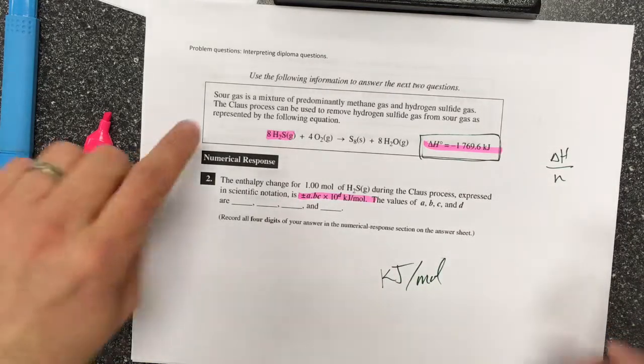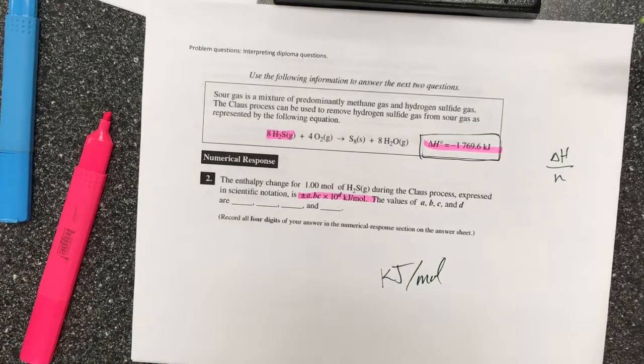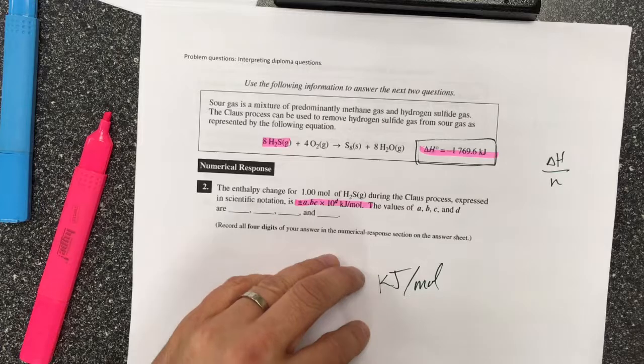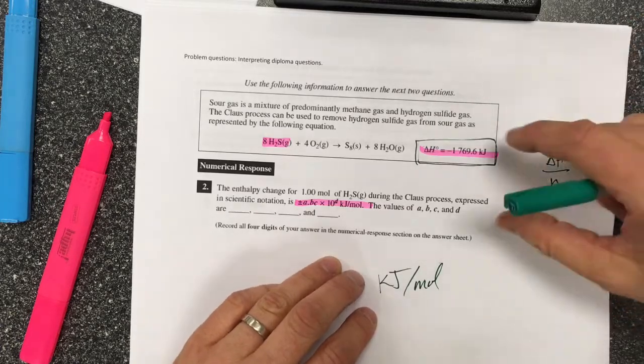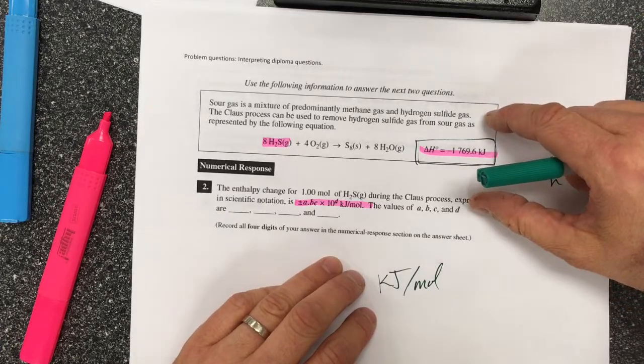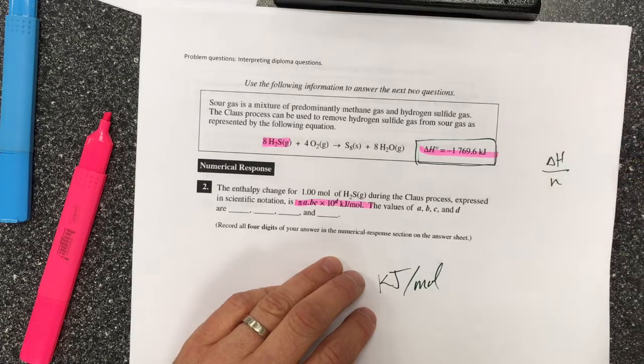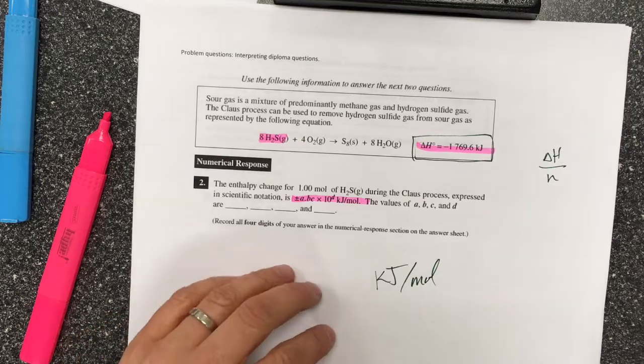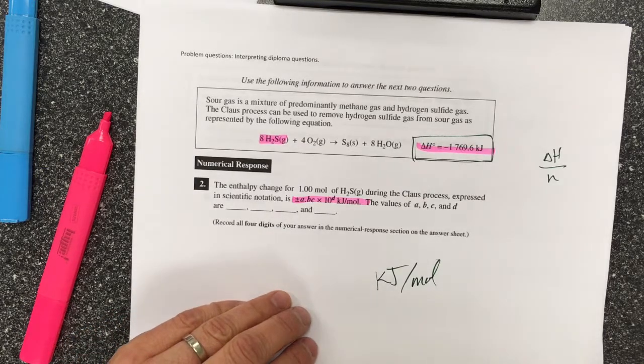they want. So sour gas is a mixture of predominantly methane gas and hydrogen sulfide gas. The Claus process can be used to determine the hydrogen sulfide gas from. So they've given me no experimental evidence to work with, so I can only use the reaction. They give me reaction enthalpy and the molar amount, so I can calculate that fairly directly.